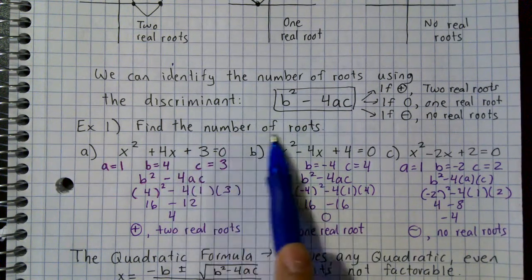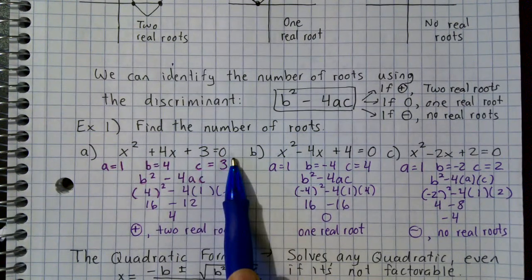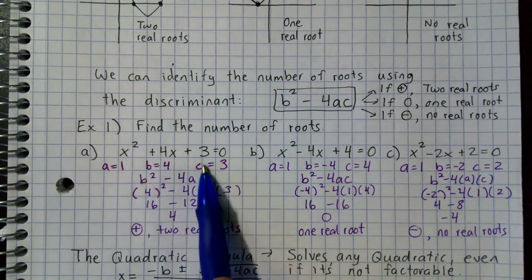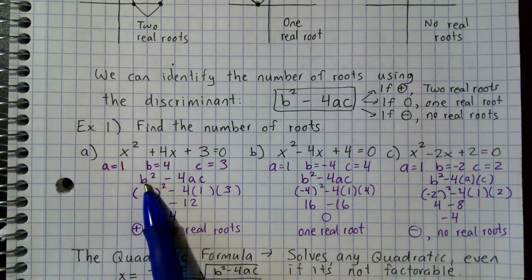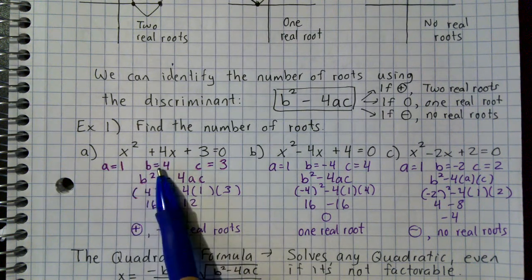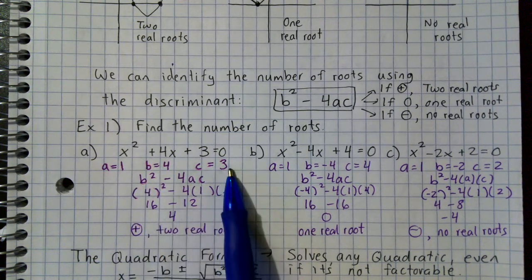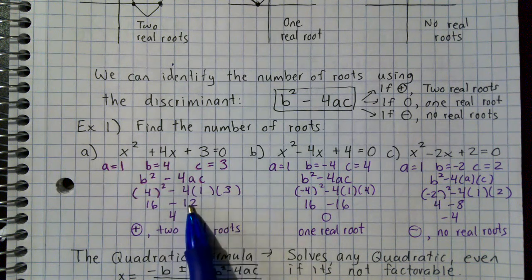So we're going to find the number of roots. x squared plus 4x plus 3 equals 0. So how many roots will that have? We don't actually have to find the roots. We can just say how many there will be. So we identify the coefficients a, b, and c, 1, 4, and 3 in this case. We're going to use the discriminant. Okay, we're going to fill in for b, fill in for a, fill in for c using these numbers. So b is 4, a is 1, c is 3. 4 squared is 16. Negative 4 times 1 times 3 is negative 12. 16 minus 12 is 4.